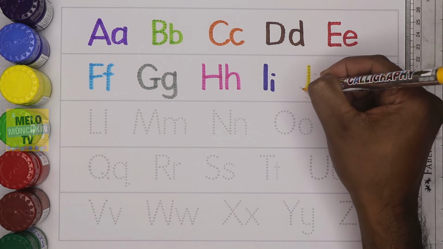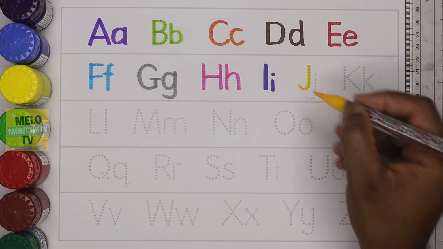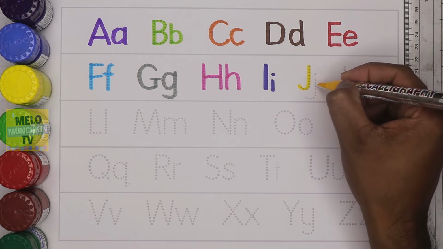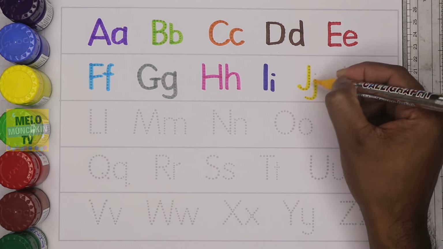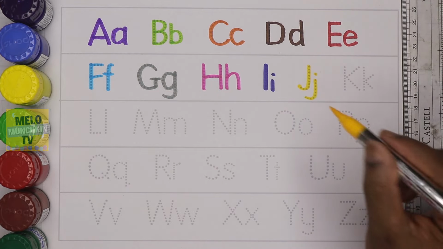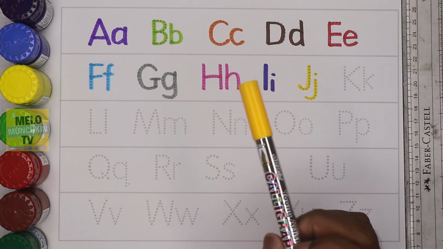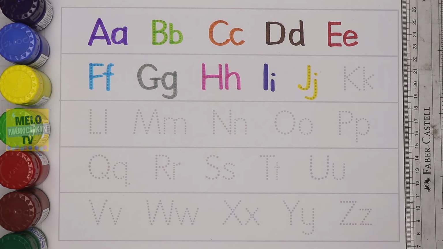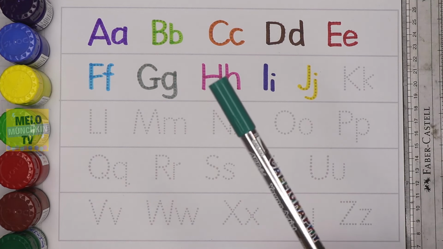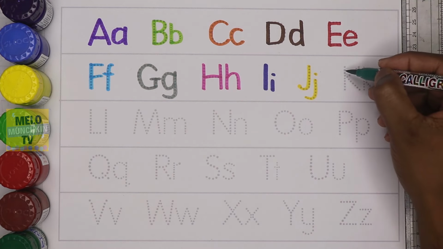This is capital letter J. J for jug. This is small letter J. J for jug. And this one is which color? Yellow color. Very good. Next I'll take dark green color and write the letter K.